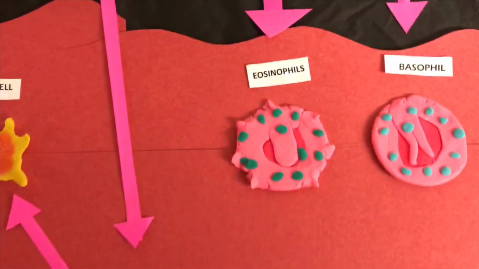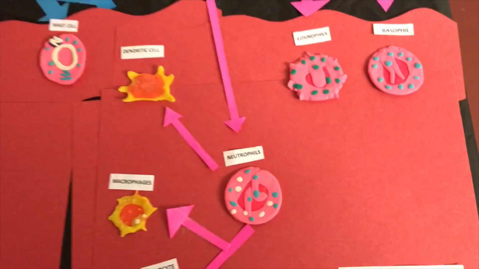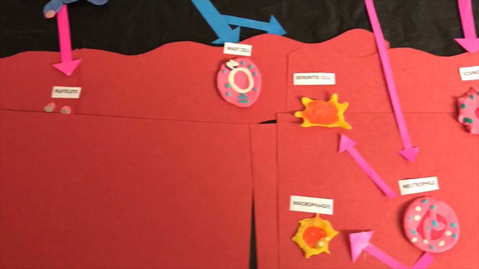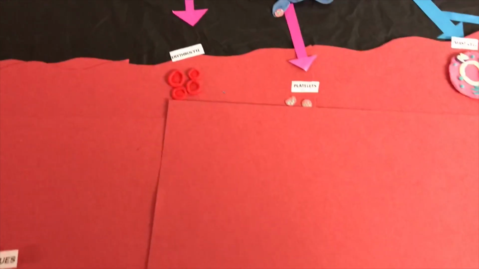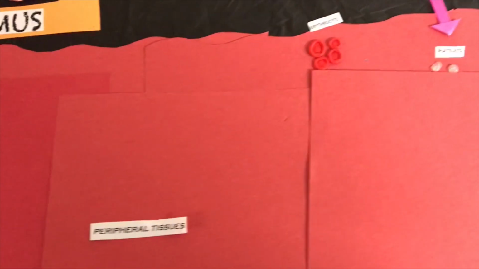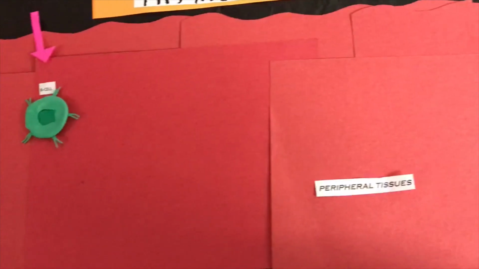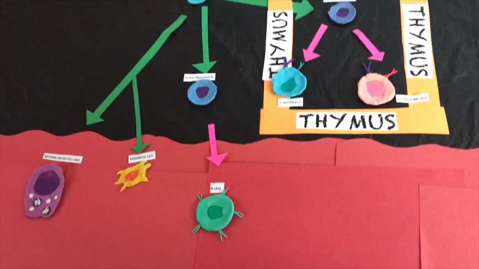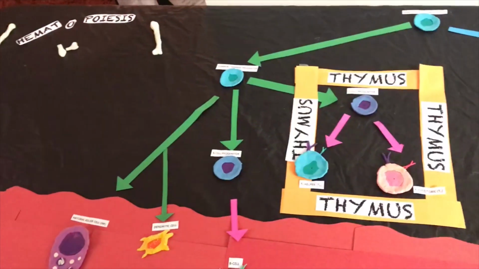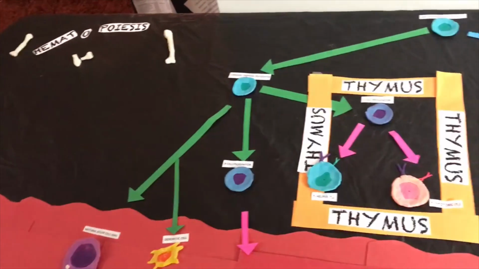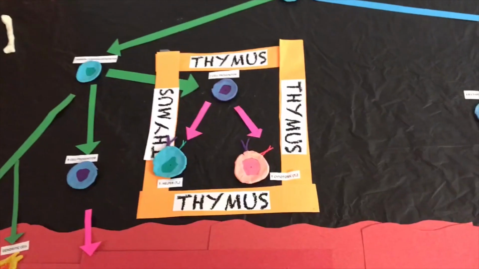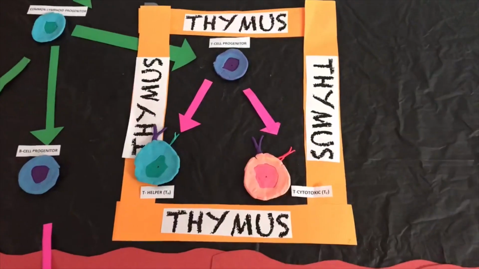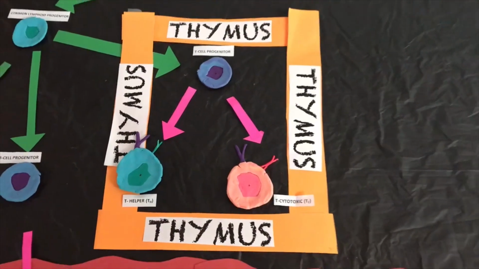If you'll notice, the bottom part of this diagram is red to represent the mature cells migrating into the peripheral tissues. The black part just simply represents the inside of the bone marrow. And then here we have our frame around our thymus to show where our T cells have to mature.